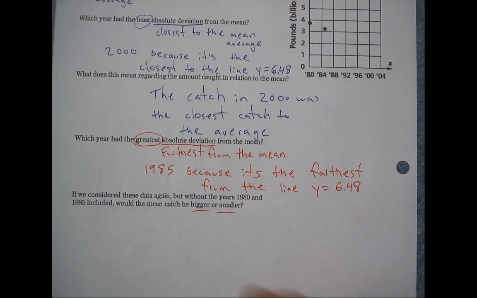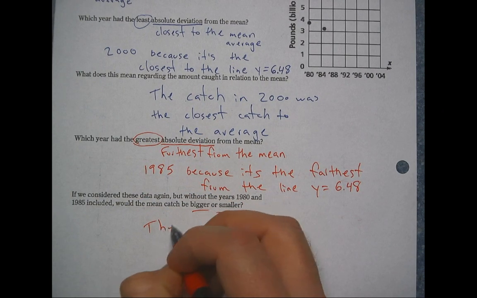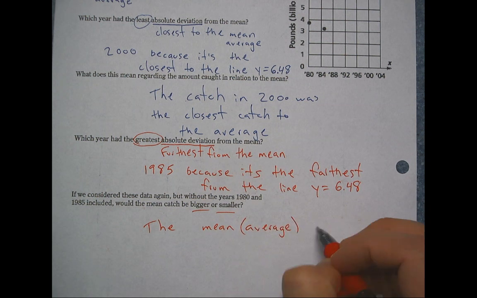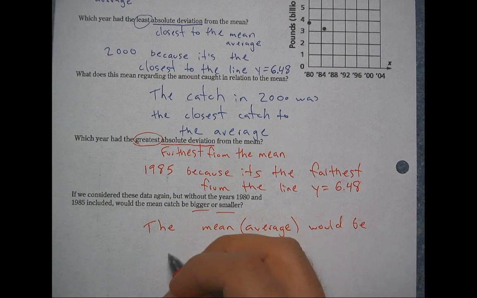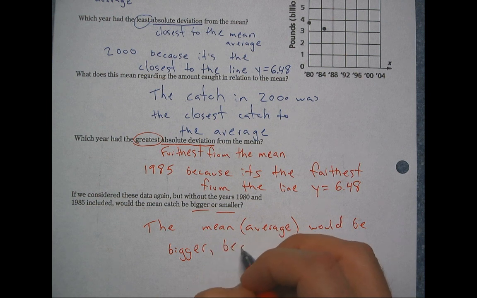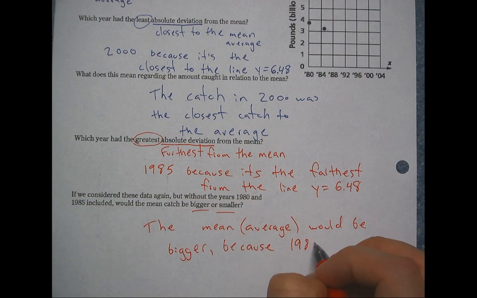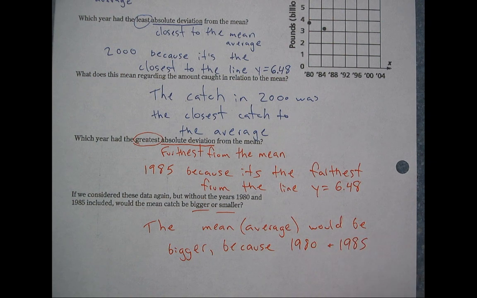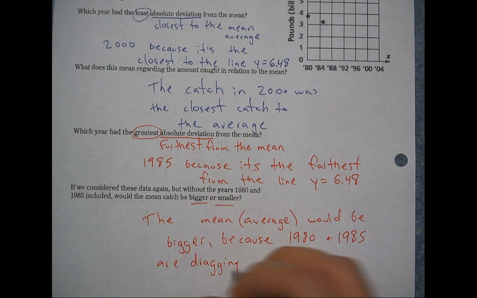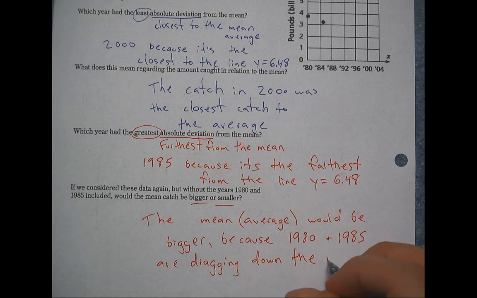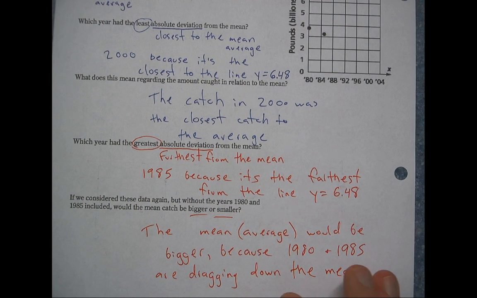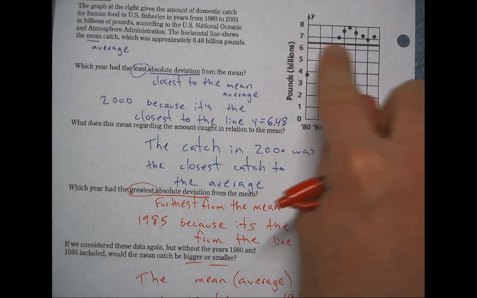Okay, if we took out the two smallest ones, obviously the mean or the average would be bigger. Why? Because 1980 and 1985 are dragging down the mean. You have those two really low test scores, they're dragging down your test average. If you get rid of those two scores, your test average goes up, the mean goes up.